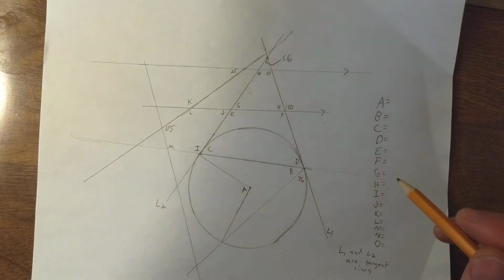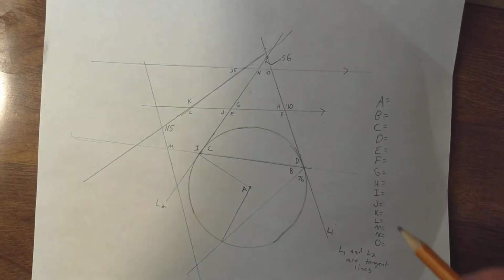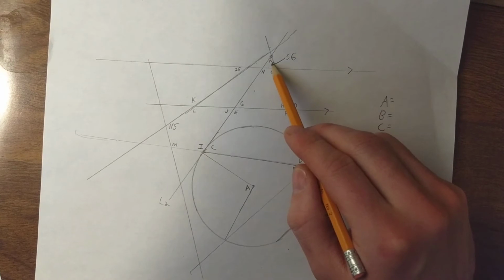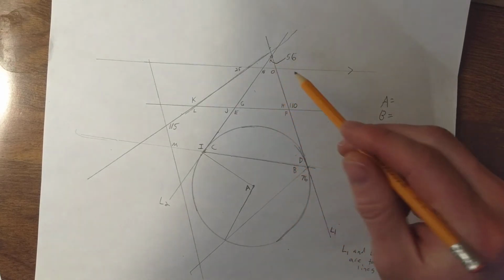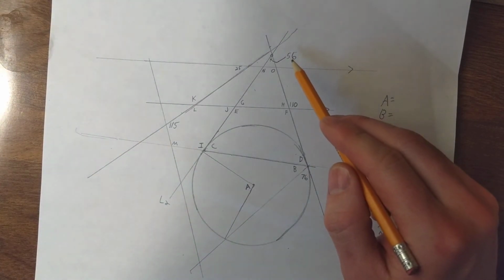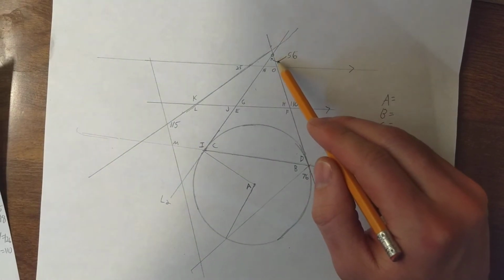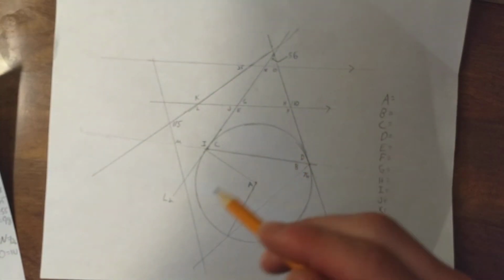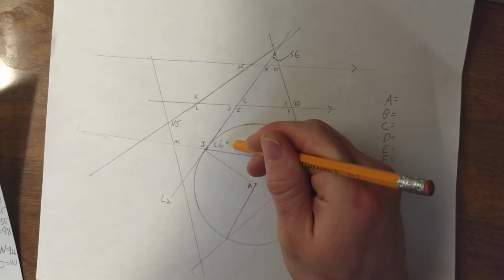Anyways, so this is how I solved it. I put a number that was reasonable here, and then that gives me D and C. So if this is 56, I know that 180 minus 56 is 124, and then I divide that by 2 to get 62.